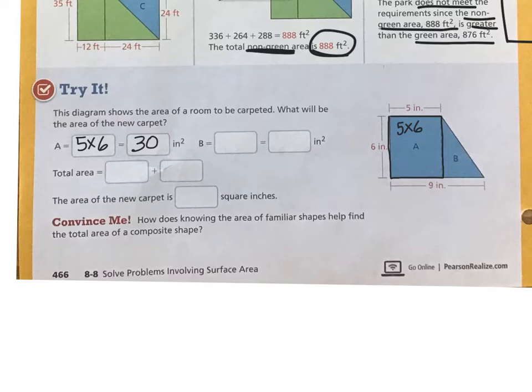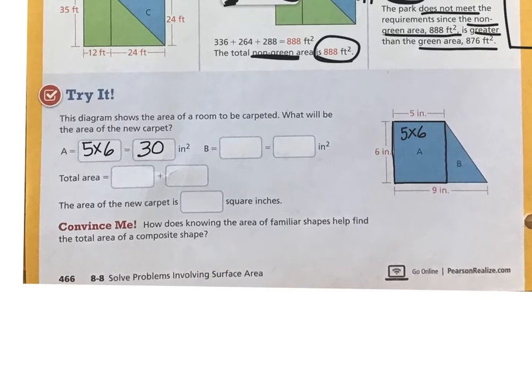For part B, we have a triangle. Now we have to do some inferring here, okay? The height of that triangle is the 6 right here. But what is the measure of this base part? Well, the whole distance across is 9. The distance across the rectangle part is 5, which means this piece right here has to be 4, because the 5 from the top and the 4 here have to total 9 inches all the way across that figure.